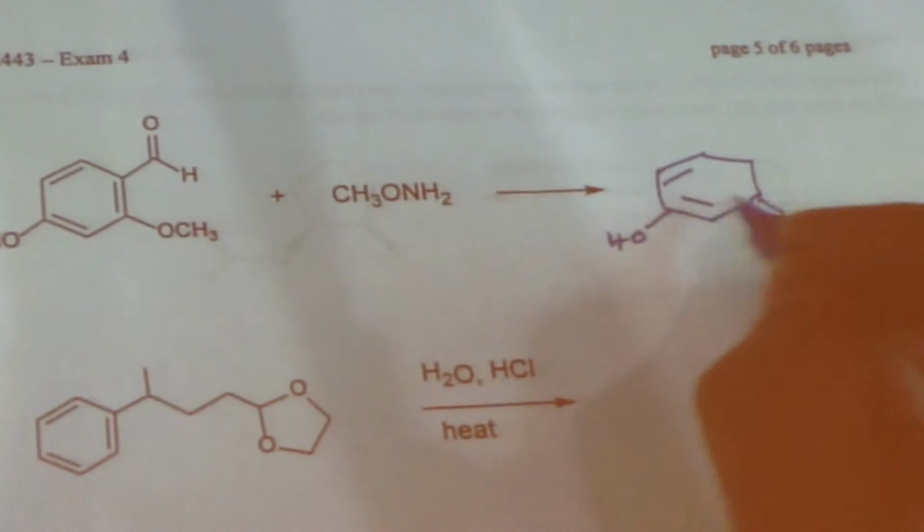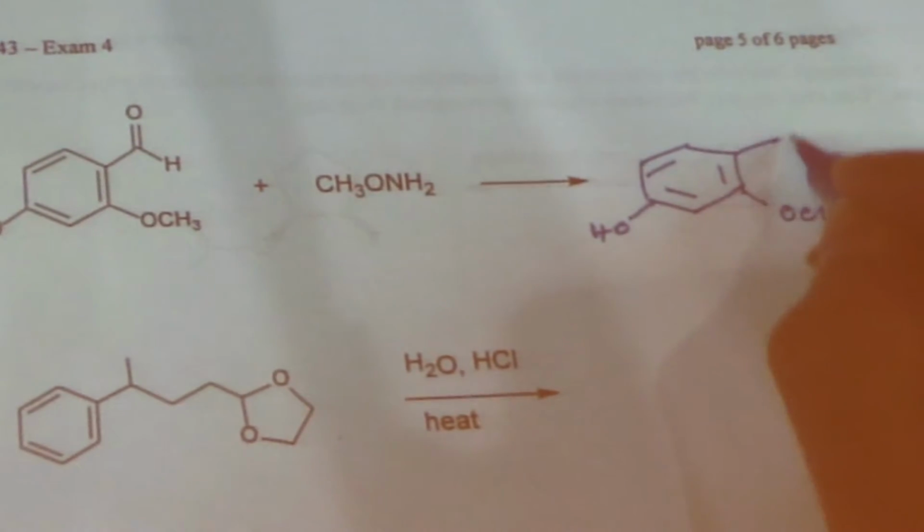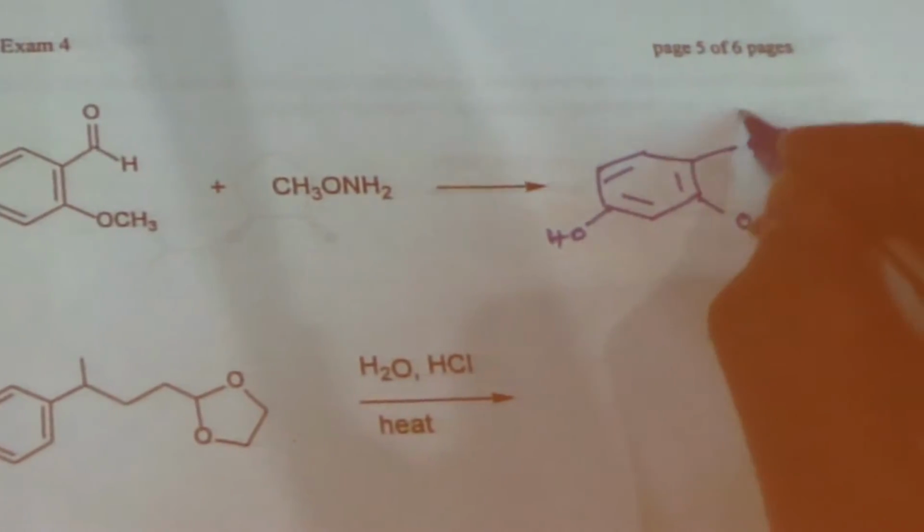The rest of the molecule remains unaffected. So what we expect to see is the imine, which is nitrogen, and then OCH3 remains inside. So this is the product.